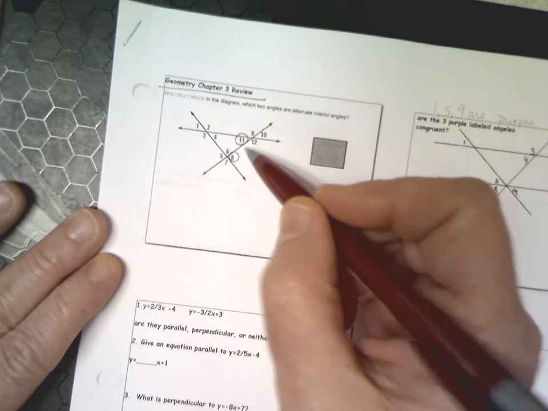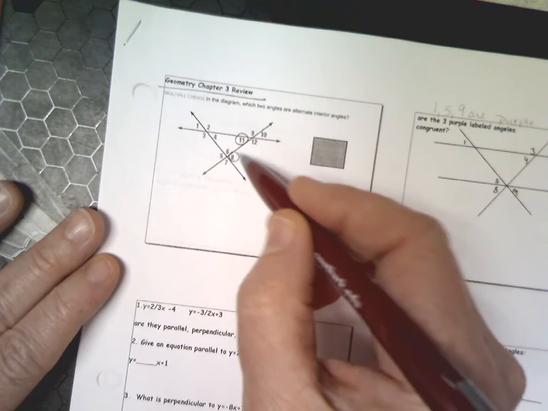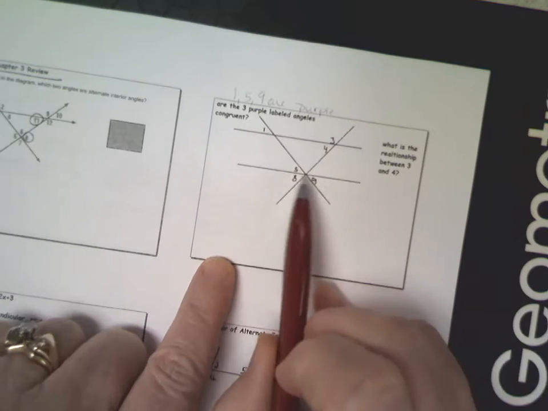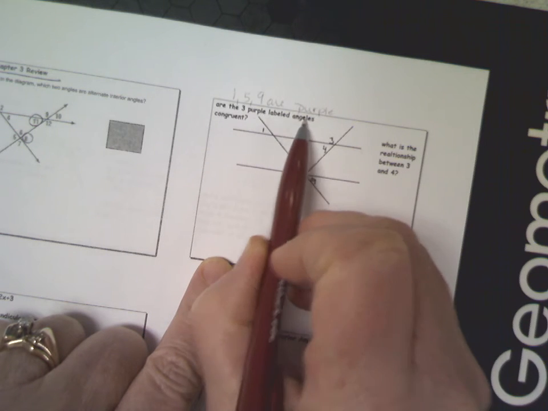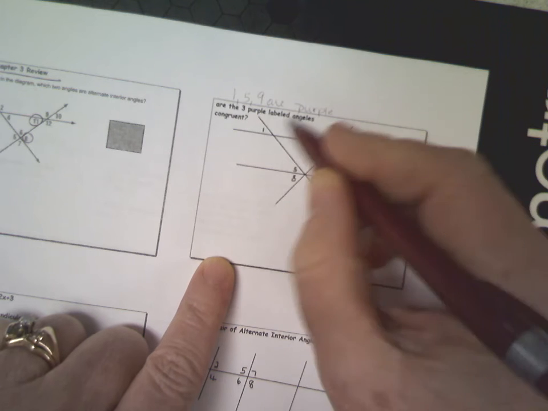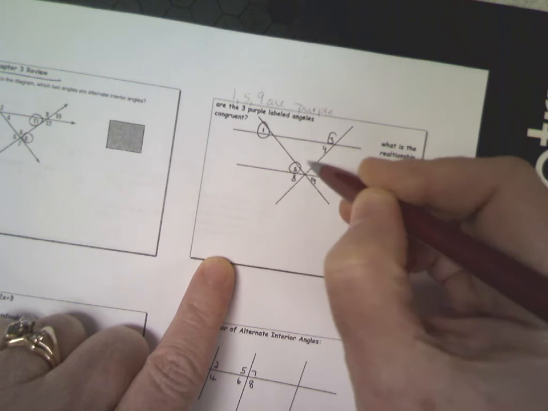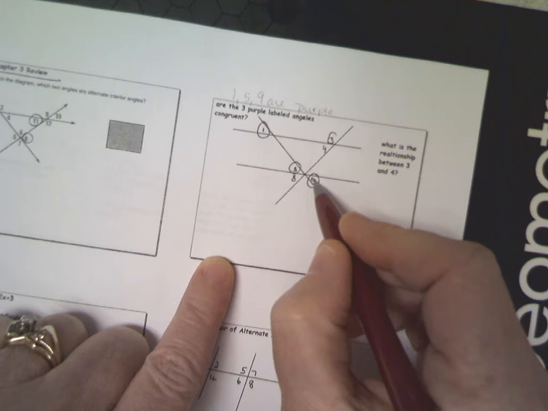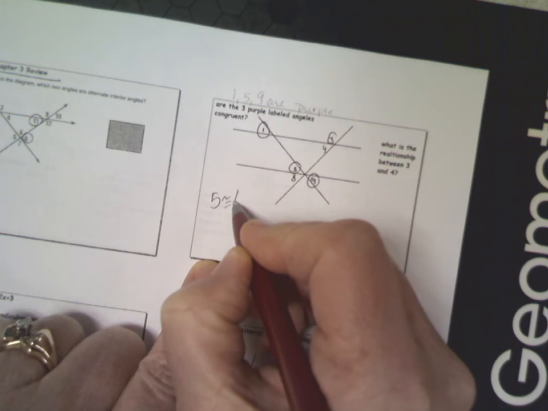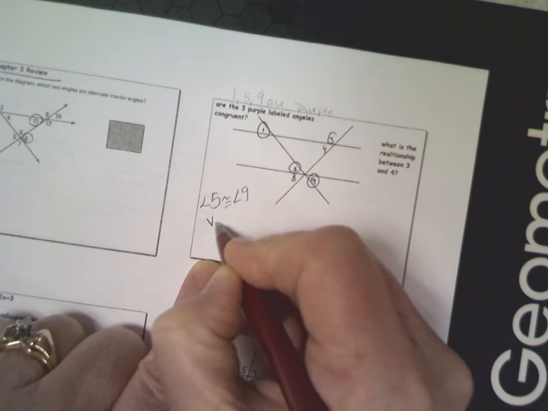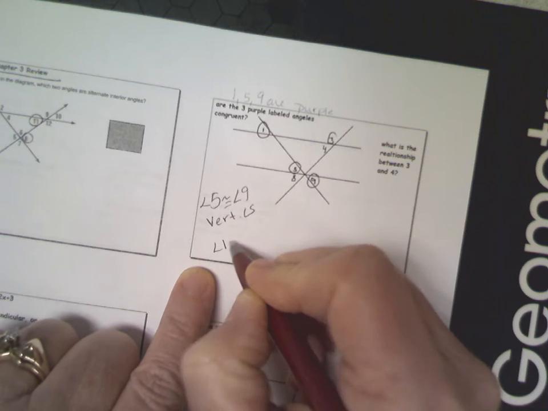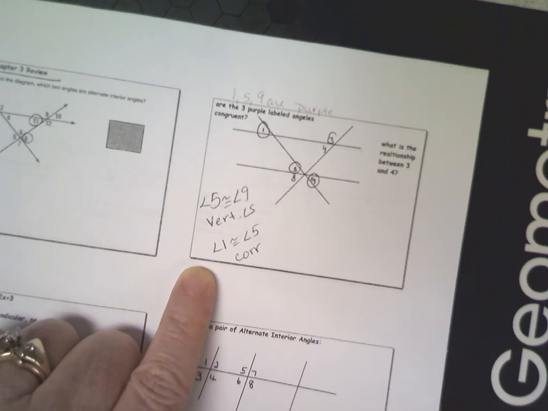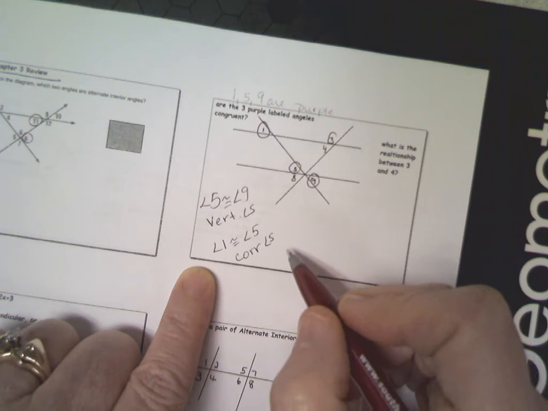Now that's a different kind of drawing than what we're used to, but that's what they're talking about, ones that are on alternate sides of these transversals. The next one says, are the three purple labeled angles congruent? And the purple angles are 1 and 5 and 9. Well, we know that 5 and 9 are congruent because they are vertical angles. Angle 1 is congruent to angle 5 because they are corresponding. So yes, all of those are congruent.